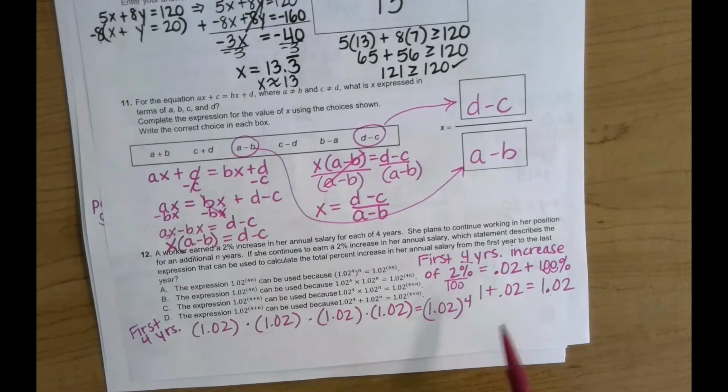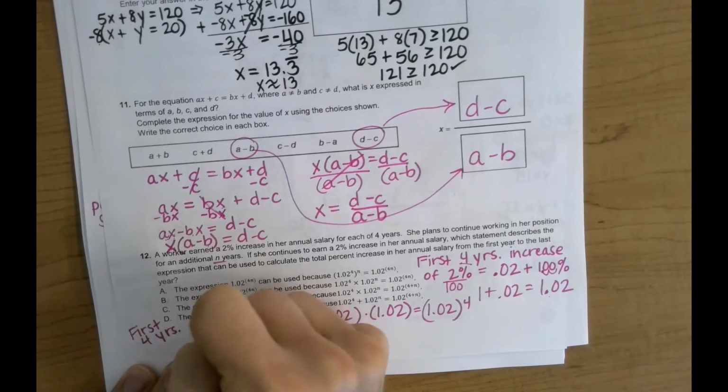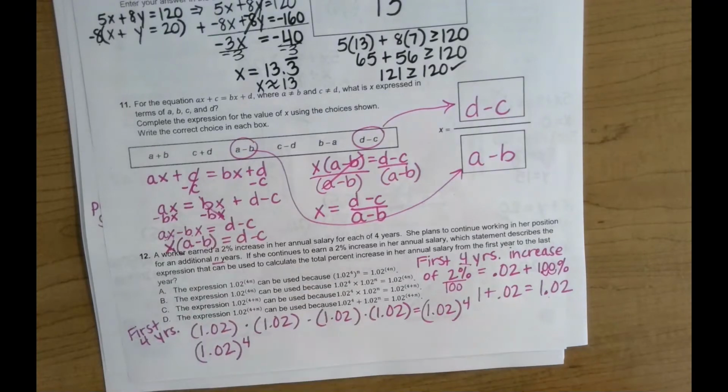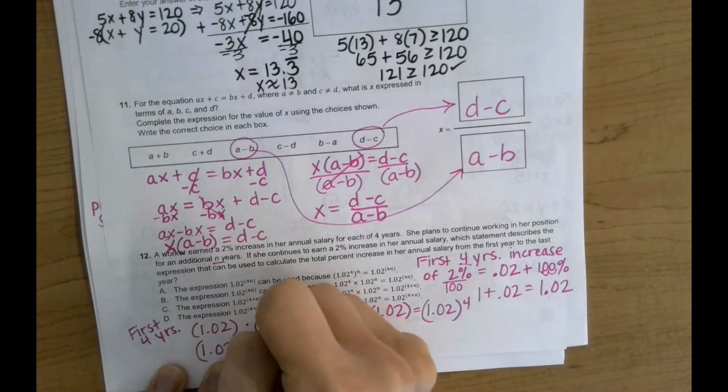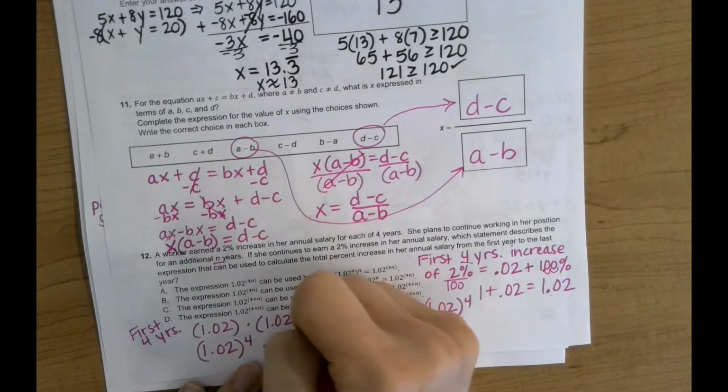Then it also says that she plans to continue working for an additional N years. So she's earning that 1.02 increase to the 4th power for the first 4 years, and then she's still going to continue earning that 2% increase for N years.